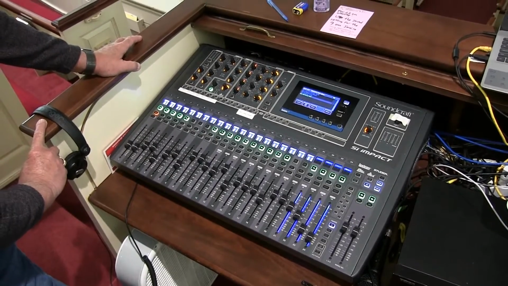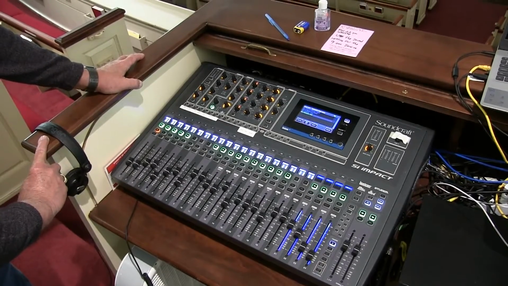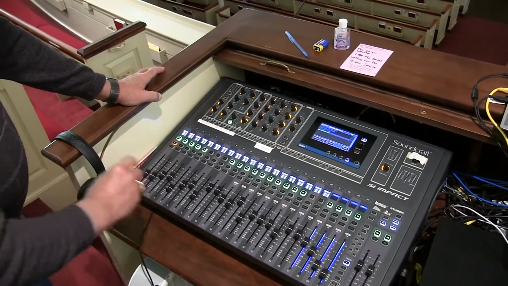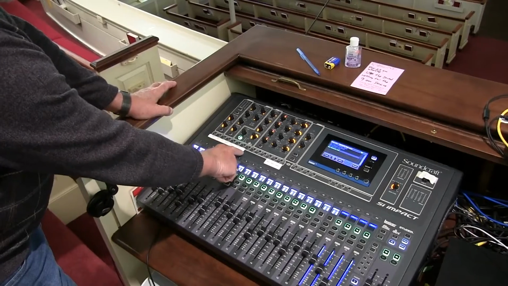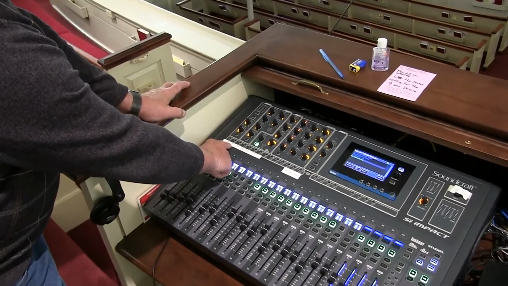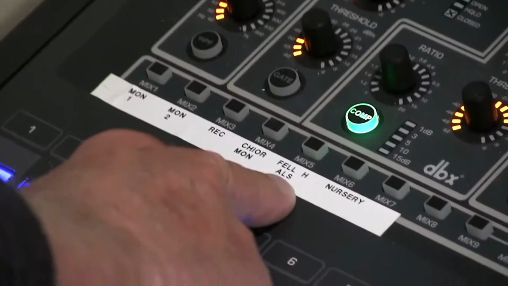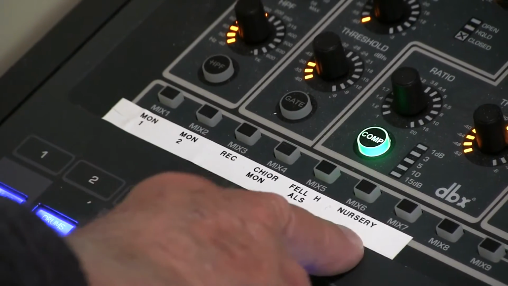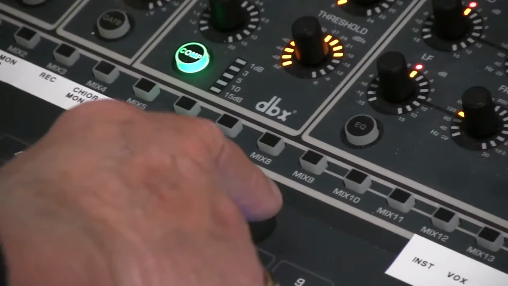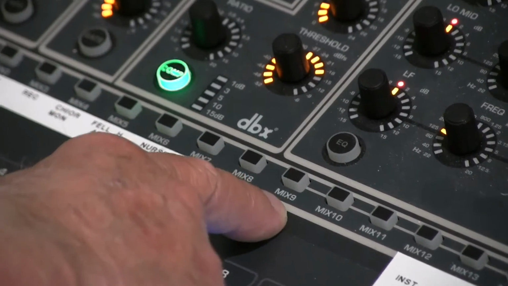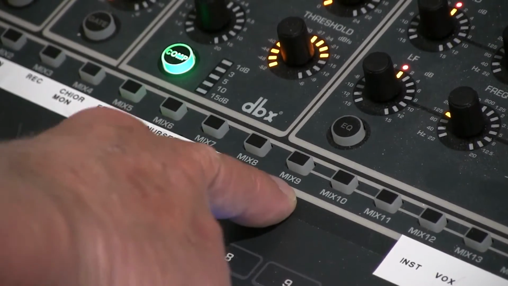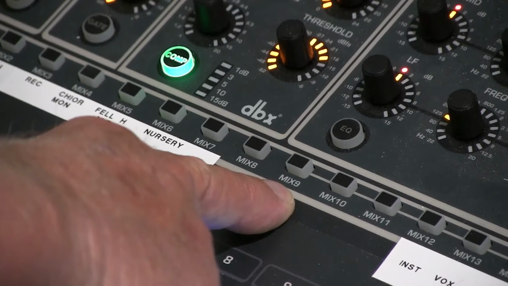Now the next section that we're going to go over is this row up here that's marked monitor 1, monitor 2, record, choir monitor, fellowship hall, nursery. Now 8 and 9 are not marked, but those are the feed outs for the live stream.